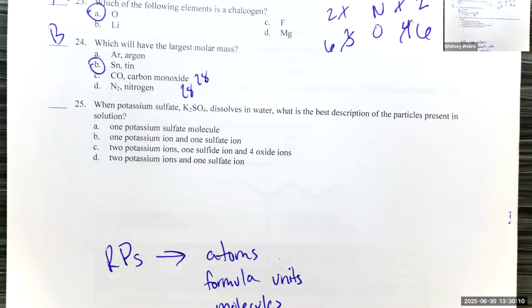So when potassium sulfate dissolves in water, what is the best description of the particles present? Ooh, I think we're ignoring water molecules. Okay. What do y'all think? Is it ionic or is it molecular? Trust yourselves. You know it. You know it. Potassium is a metal, so it is ionic.